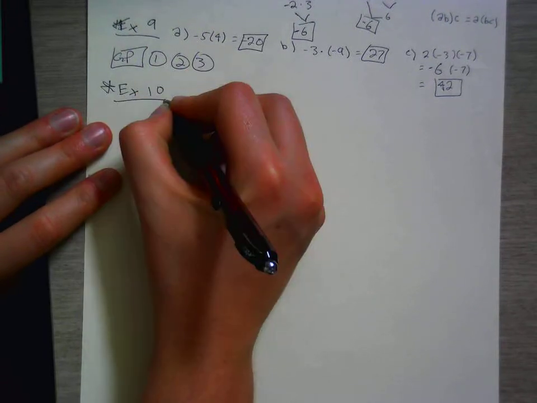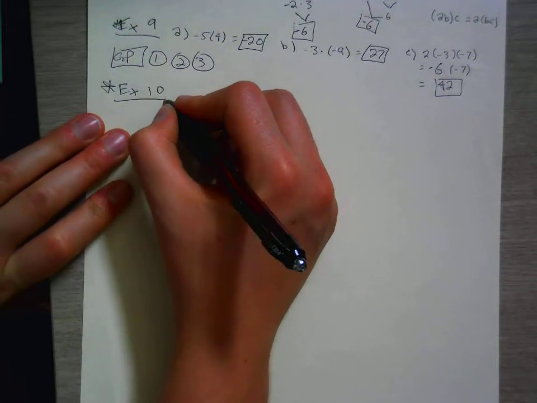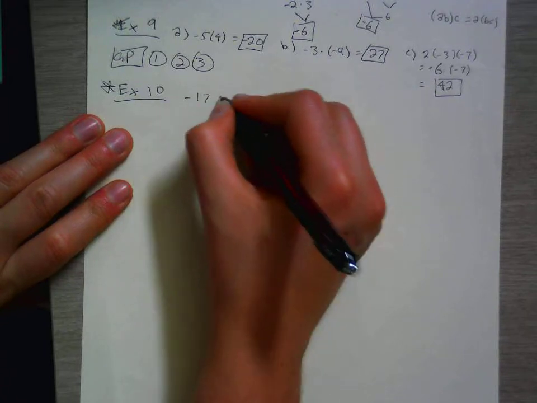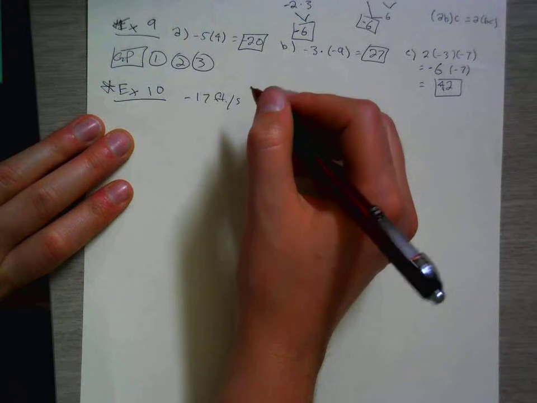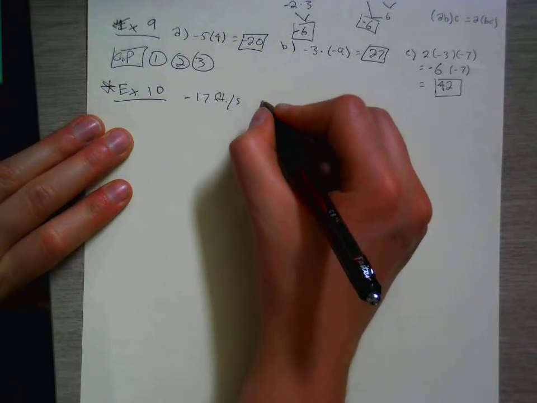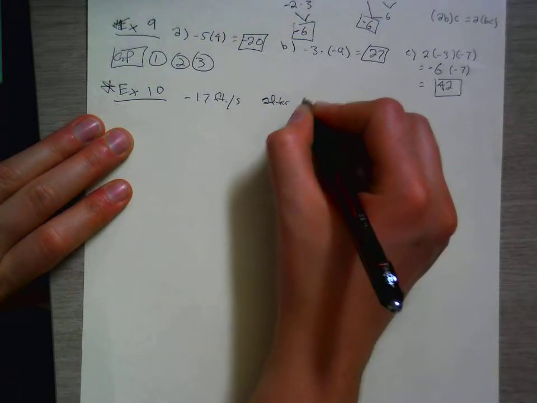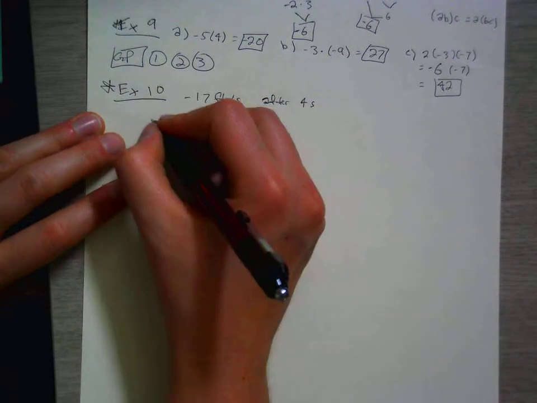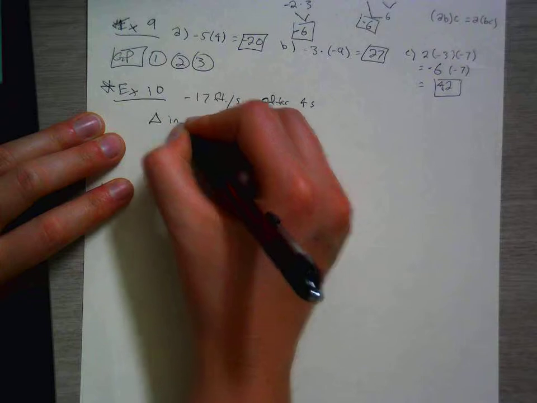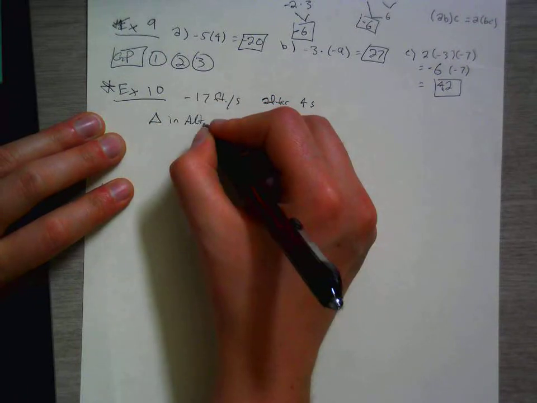Example 10. A helicopter's altitude is changing at a rate of negative 17 feet per second. Find the change of altitude of the helicopter after 4 seconds. Change in altitude. The delta triangle means change.